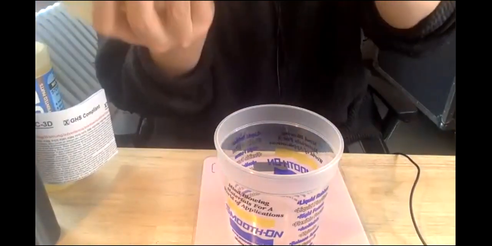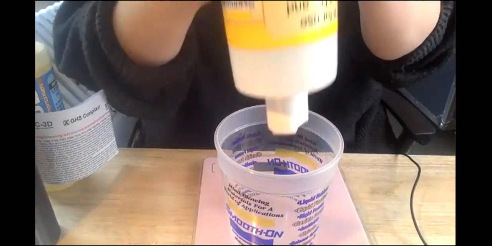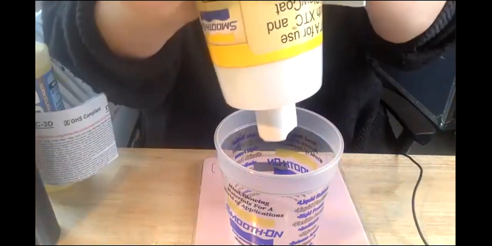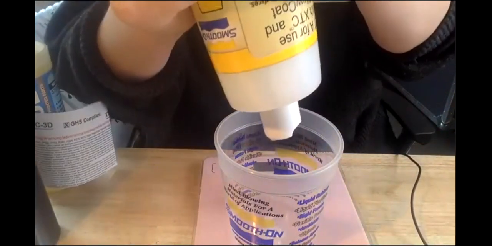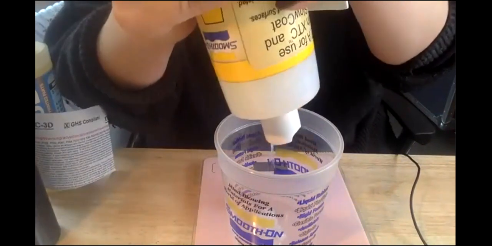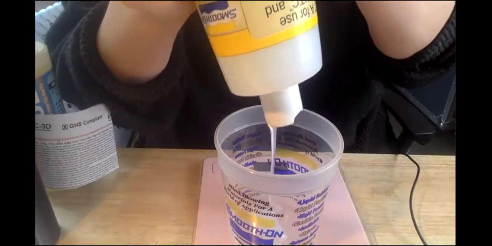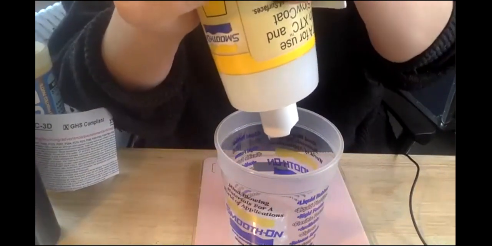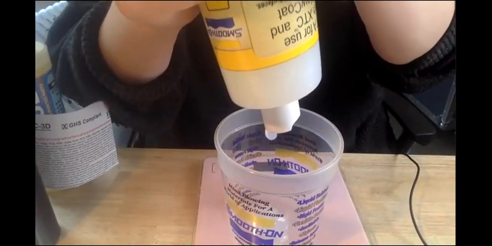I like to do it this way because I can be more precise, and I can just use one cup and mix it together rather than having to clean a bunch of different things and scoop things out. So I'm going to put 10 grams roughly, hopefully precisely, of this part.